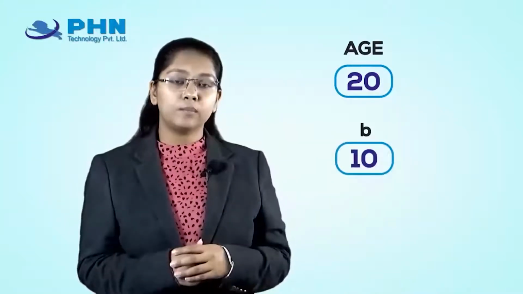We have seen the data type, but I have to name that. Let's say, for example, age. So now 20 is assigned, but it is assigned under the name of age. Similarly, if I want to take another variable, let's say b, I have assigned the value to b, for example 10. Whenever I want to use 10 in my coding, directly I have to call b over there.